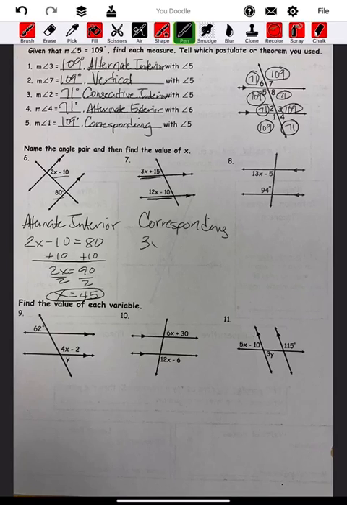So we're going to say 3x plus 15 equals 12x minus 10. All right, so now you can take one of 2 approaches. Let's go ahead and take the 3x from both sides. We're going to subtract 3x from both sides and get 15 equals 9x minus 10. And then we're going to add 10 to both sides and get 25 equals 9x. And we're going to divide by 9 on both sides and get x equals 2.8.